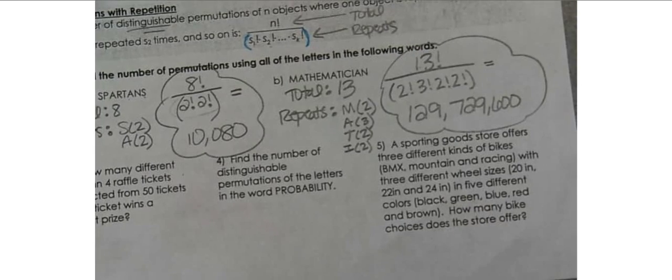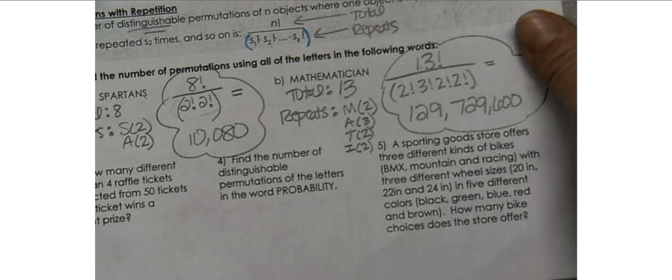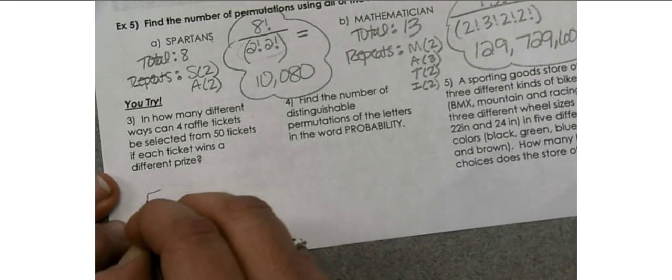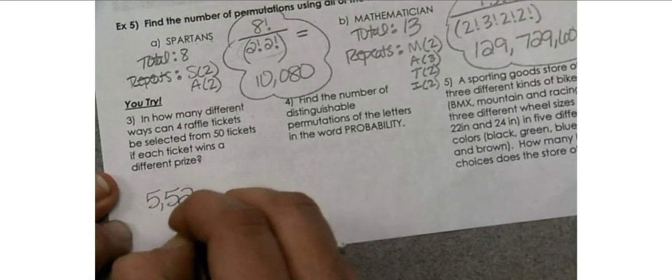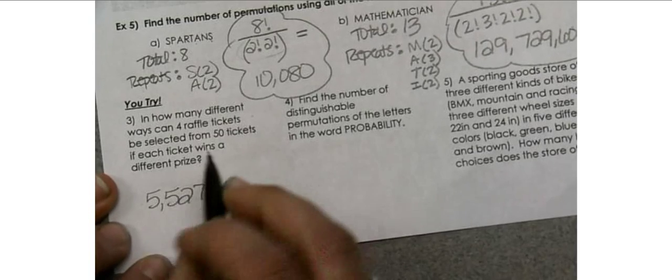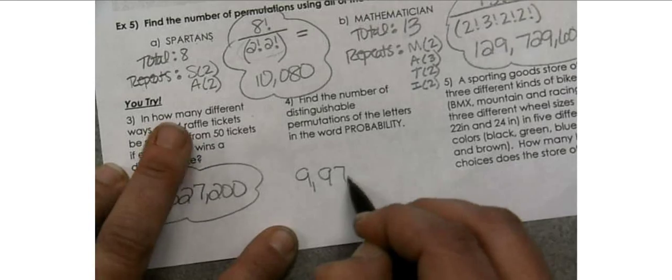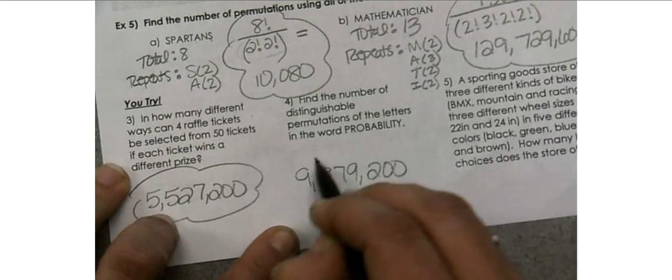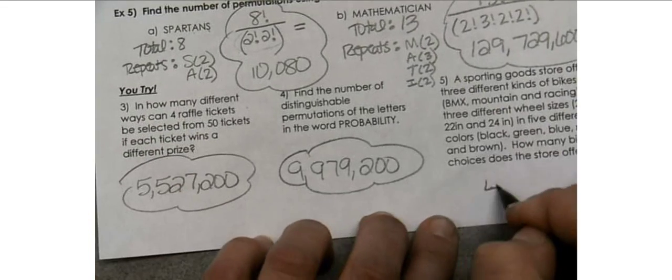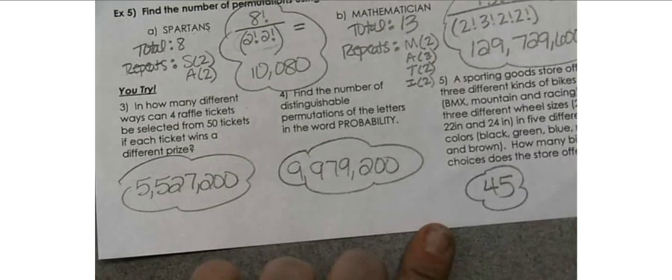Okay? I'm going to write down the answers to these U-tries. I think it's a good plan to try to get to them. There's work for these U-tries that are down here on ePark too. But those are the answers that we should get for those U-tries.